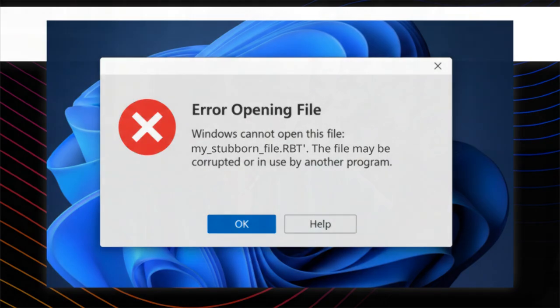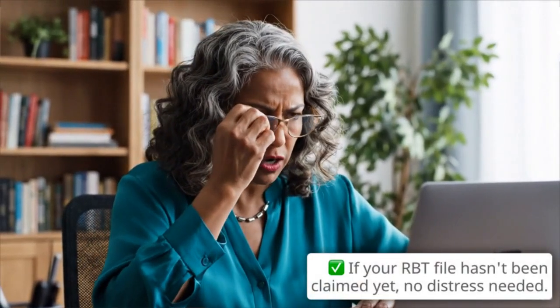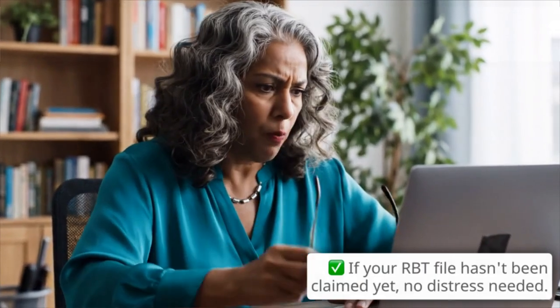We know the RBT format is specialized. The error means one key detail is missing. Let's run through our quick verification checklist to find it.